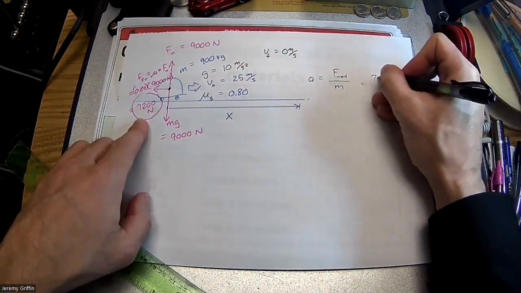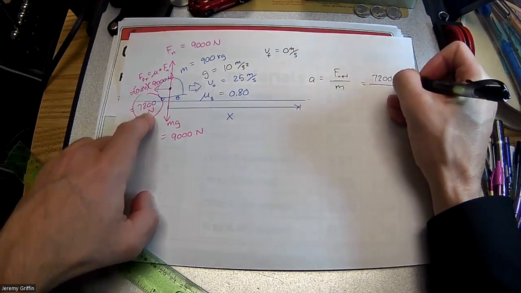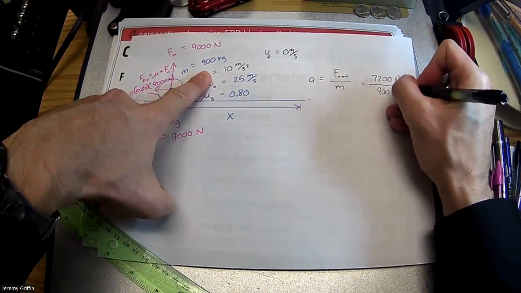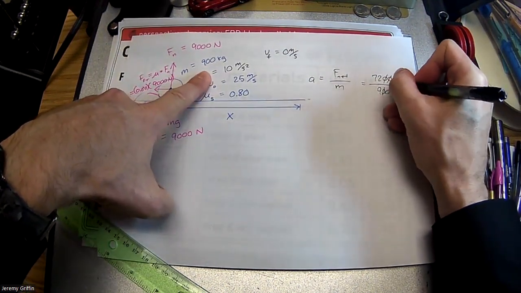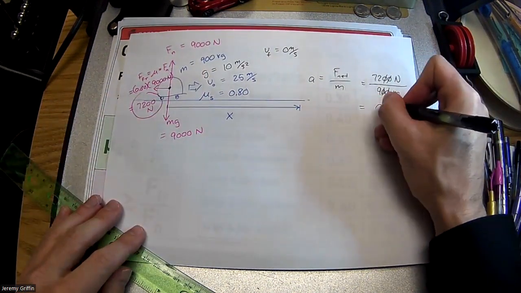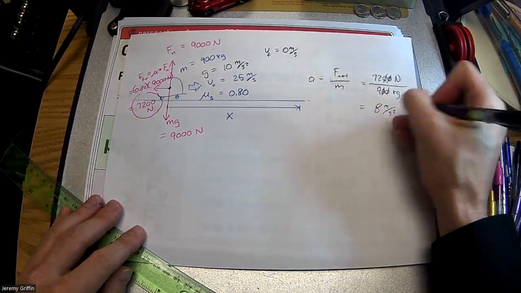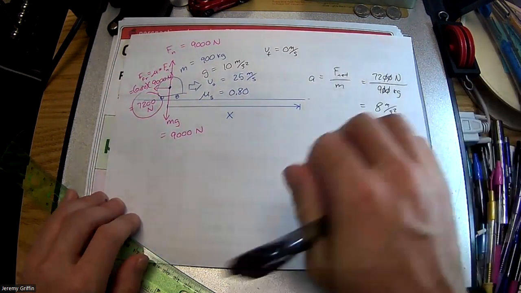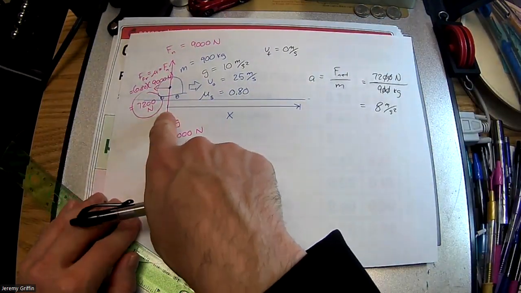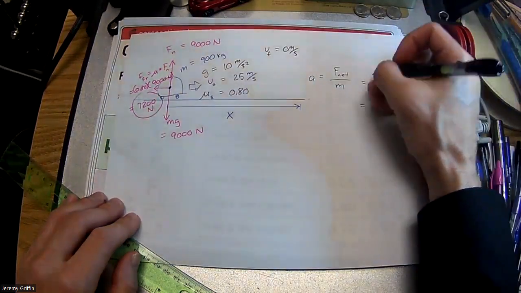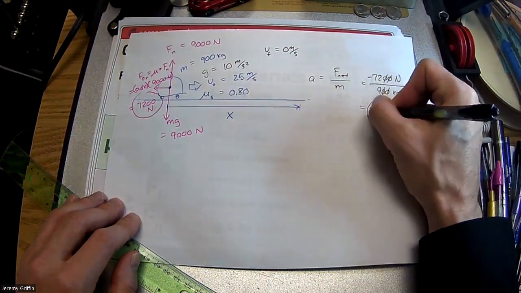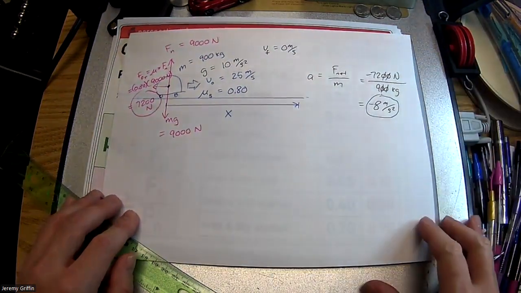Would that be 7,200 newtons acting on a 900 kilogram car? Is that 8 meters per second squared? If to the right is positive and left is negative, this is negative 8 meters per second squared. That's the rate the car's slowing down.